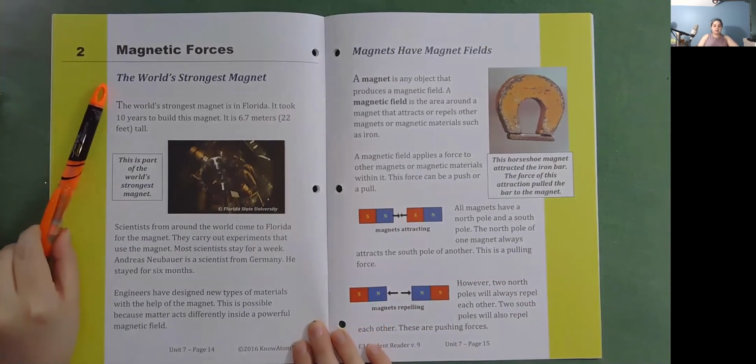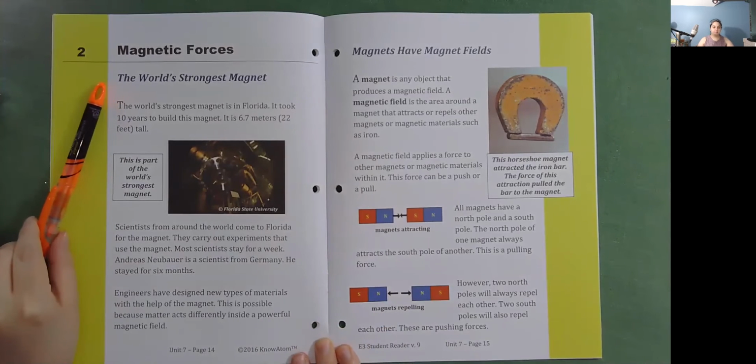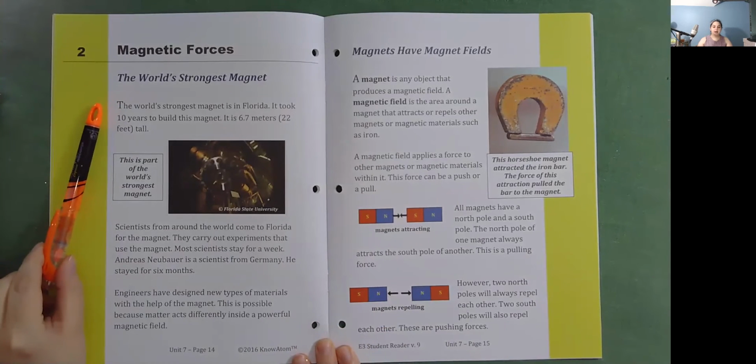Magnetic forces, the world's strongest magnet. The world's strongest magnet is in Florida. It took 10 years to build this magnet. It is 6.7 meters or 22 feet tall.